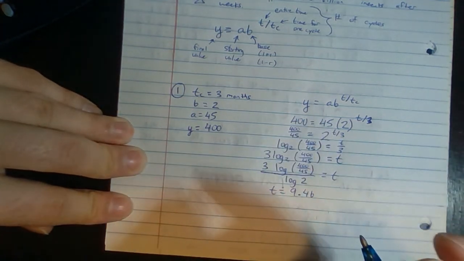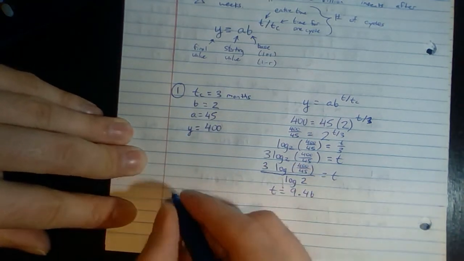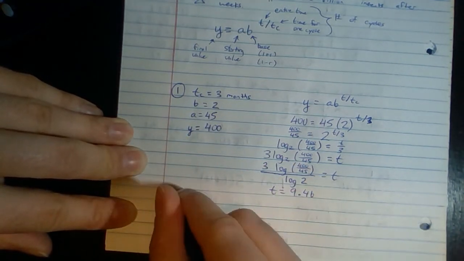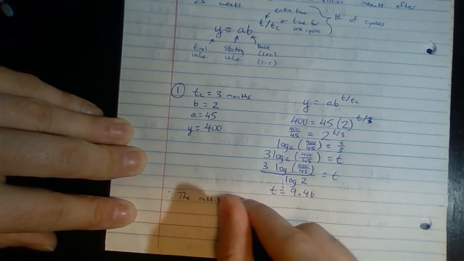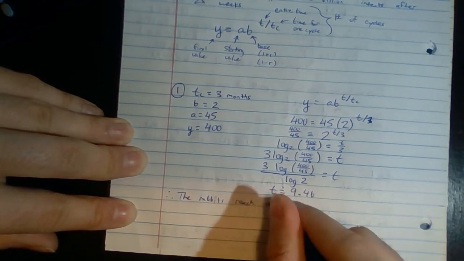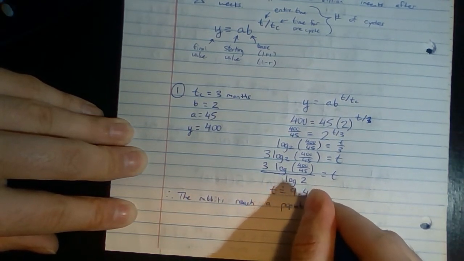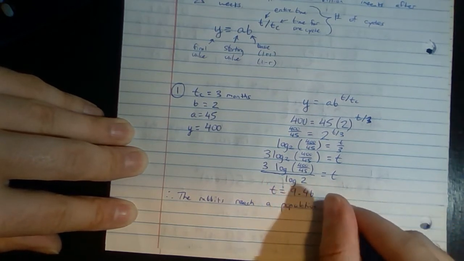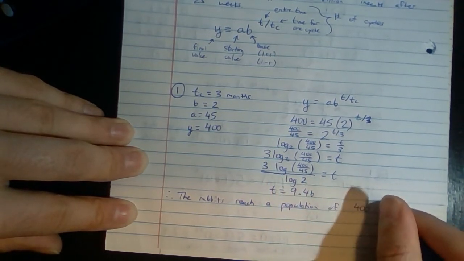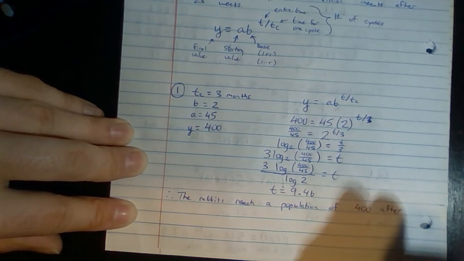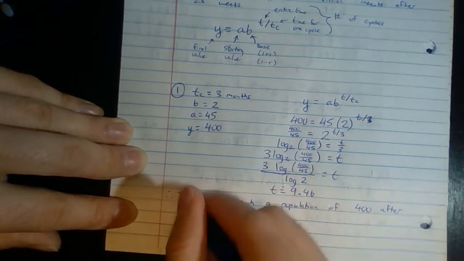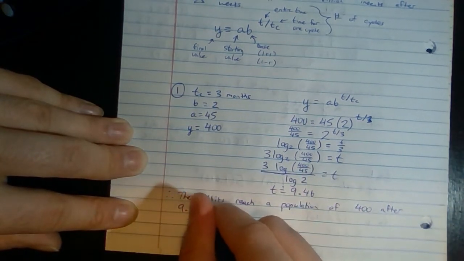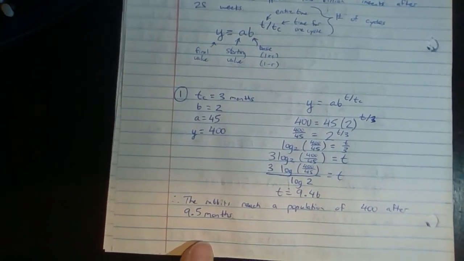So was this question's rabbits per month? So the rabbits reach a population of 400 after about 9.5 months. 9.46, 9.5. Either way is okay.